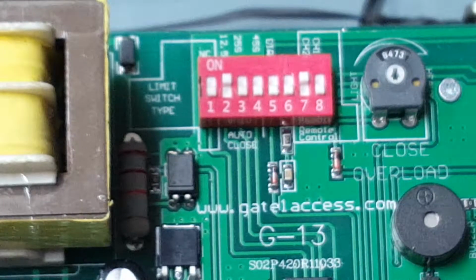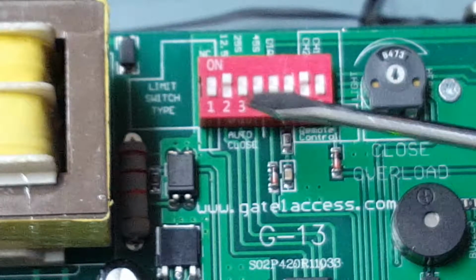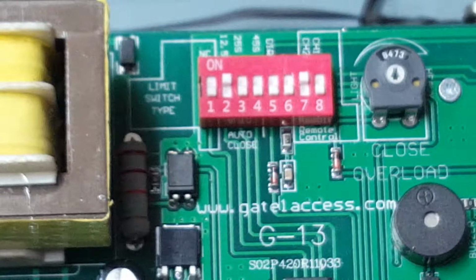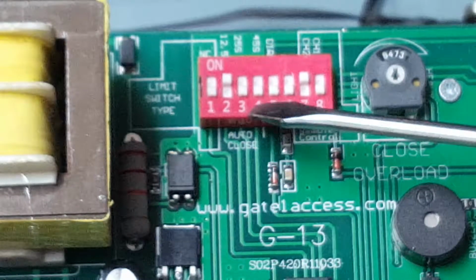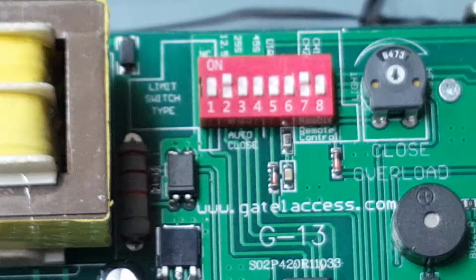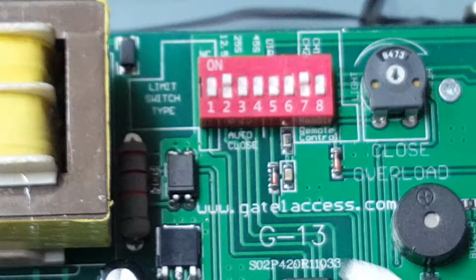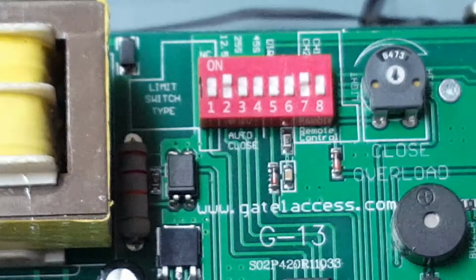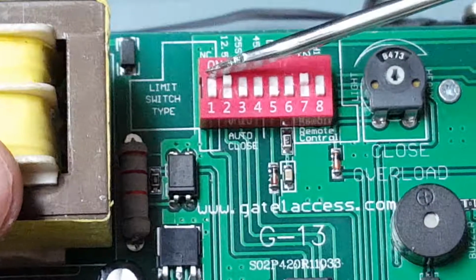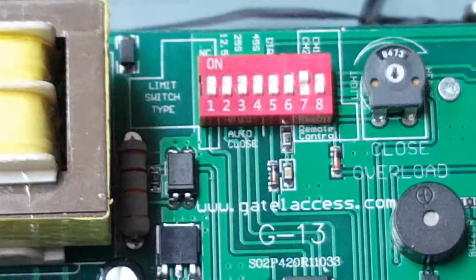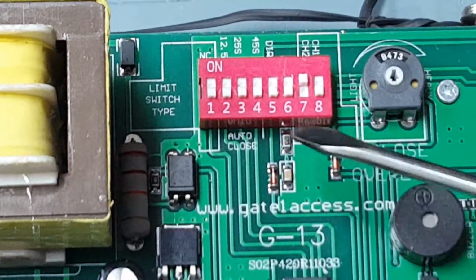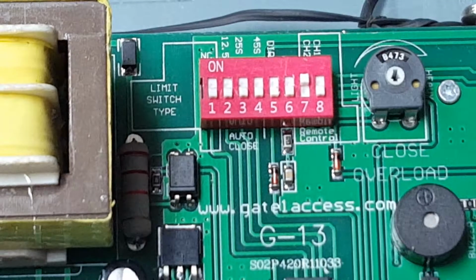Dip switch number 5 is your direction on your gate opener. So if you have a gate that opens to the right, you would set dip switch number 5 to the off position. If you open to the left, then you would bring dip switch number 5 to the on position. We'll go ahead and close that. And then 6 is not used.